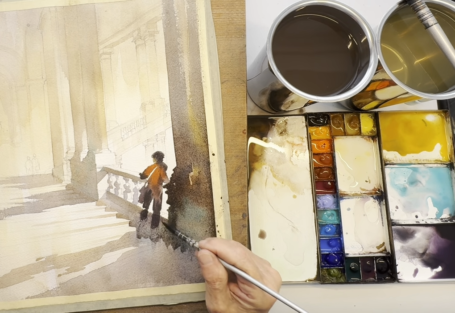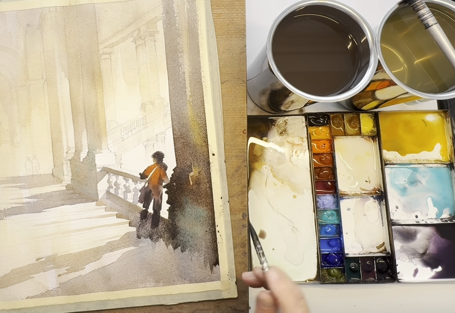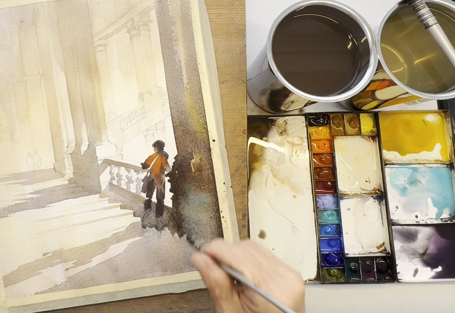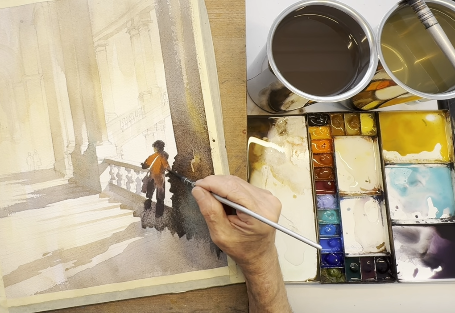So yeah, I'm glad I did this. It needed the value, but also it helped to integrate the figure into the shadow, not just for the effect, but for the whole identity of the painting.